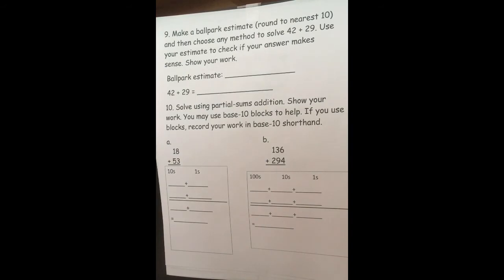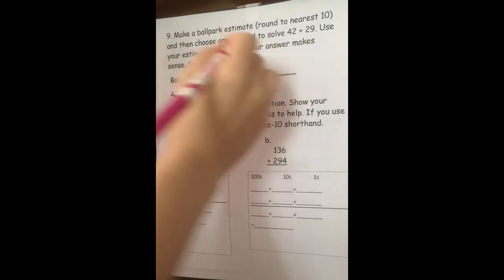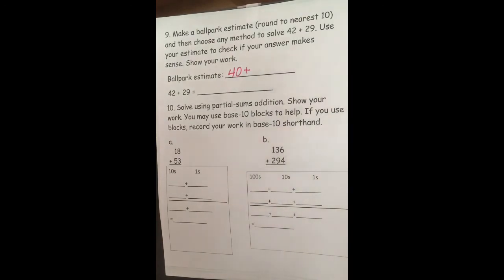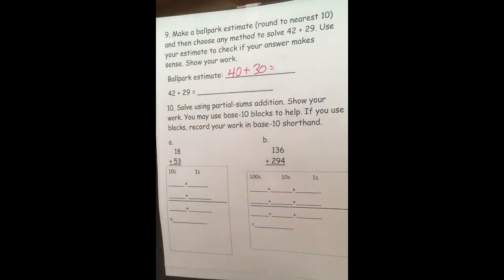Number 9, make a ballpark estimate, which is rounding to the nearest 10, and then choose any method to solve 42 plus 29. Use your estimate to check if your answer makes sense. So is your ballpark estimate close to your actual answer? So I'm going to round 42 to 40. That's our nearest 10. And then I'm going to round 29 to 30. That's the nearest 10. 40 plus 30 equals 70.